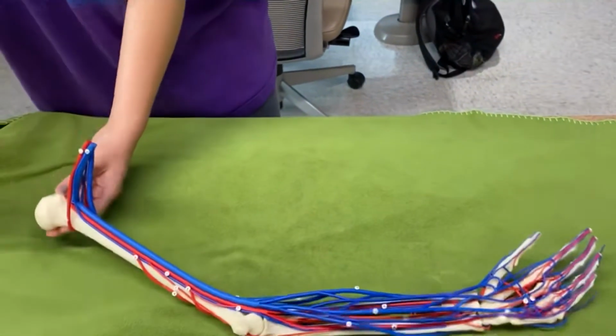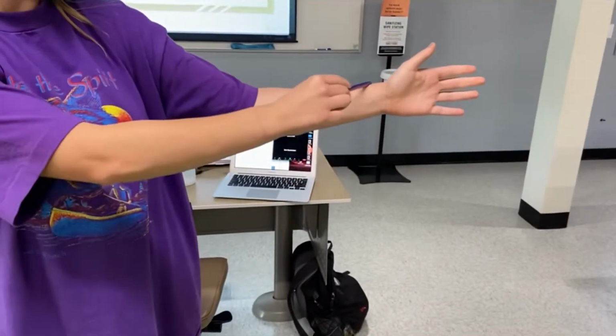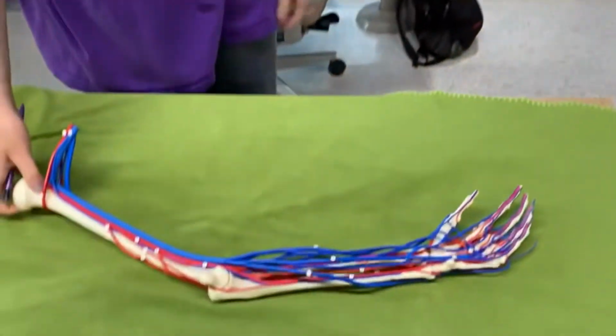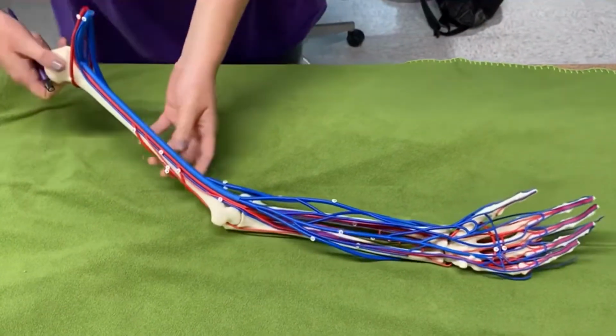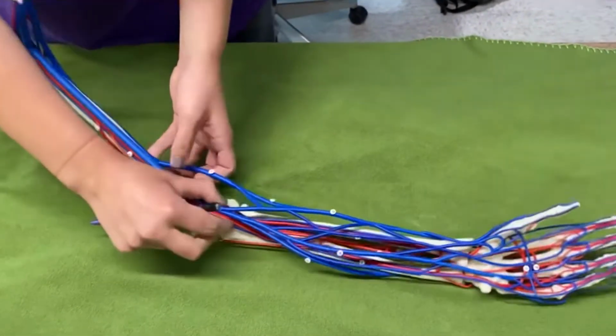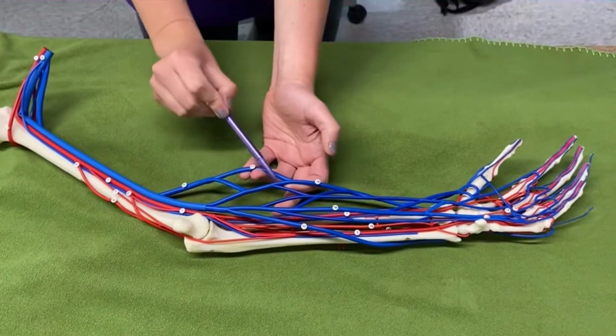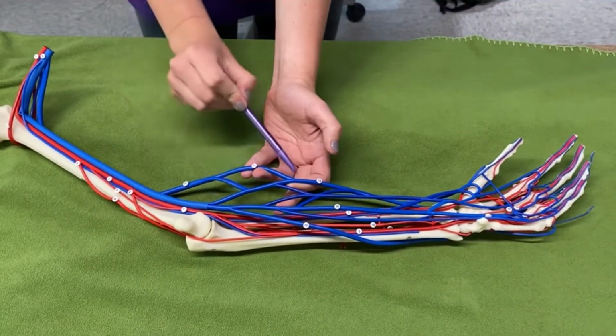One way that you can remember the cephalic from the basilic is that if you hold your arm out like this, you have the cephalic going towards the ceiling and the basilic going towards the basement. And then off of those, in the elbow region, we have the median cubital vein, which connects the basilic and the cephalic.